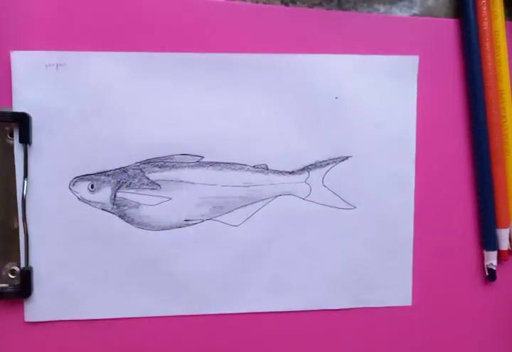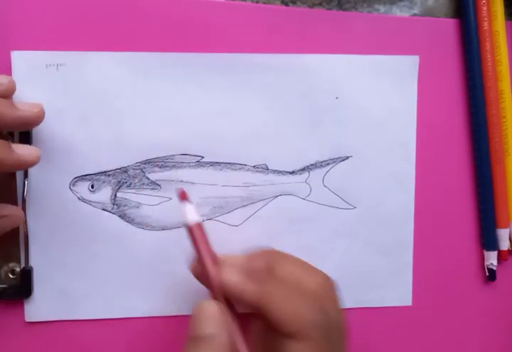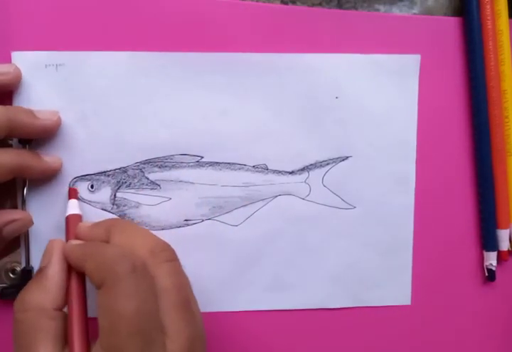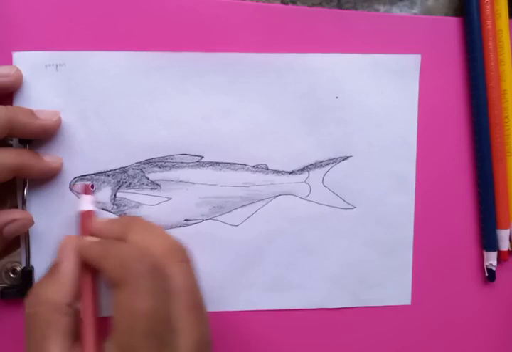In some cases we're going to put the deep dark colors here.